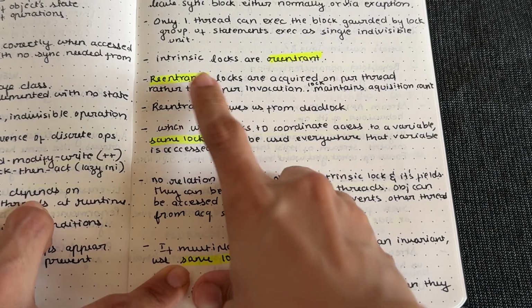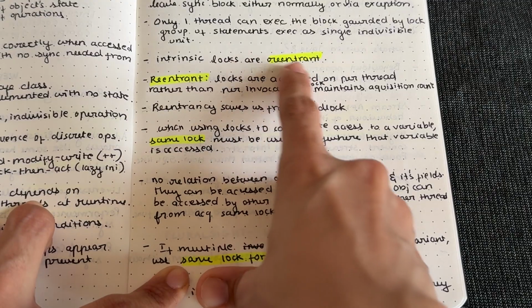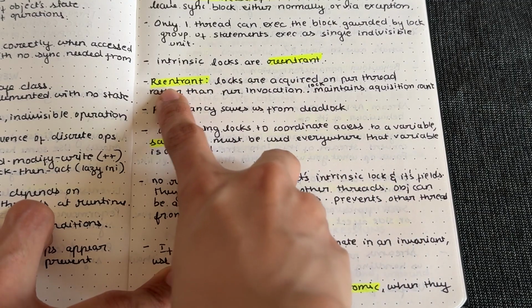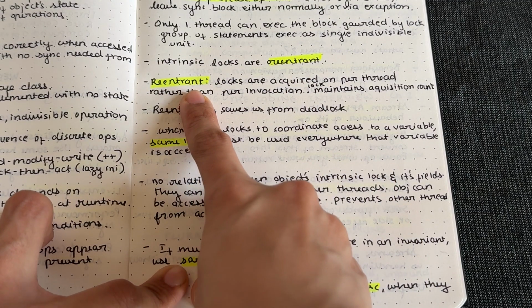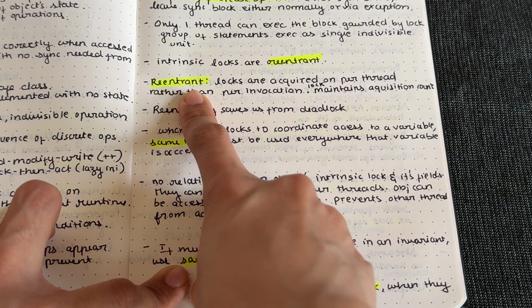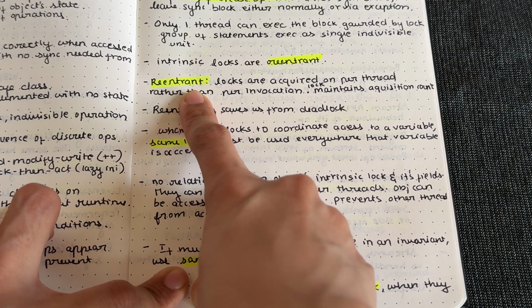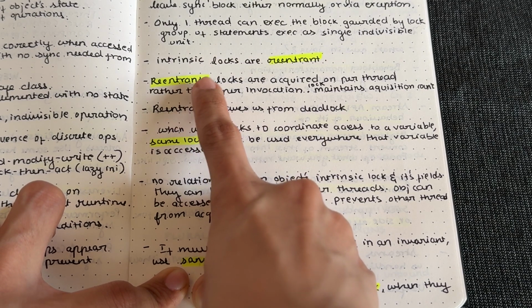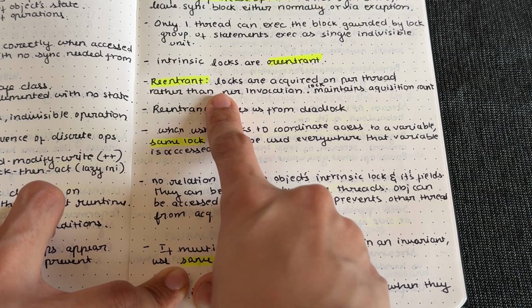Next point, intrinsic locks are reentrant. So what does reentrant mean? If my thread has acquired a lock on an object and it's calling its method, and later it needs to call another method of the same object, of the same lock, it doesn't need to acquire the same lock again. It already has the lock and so it can invoke that method too.